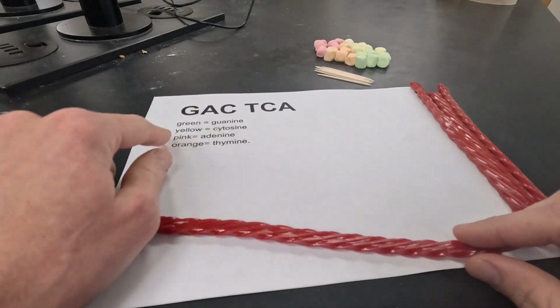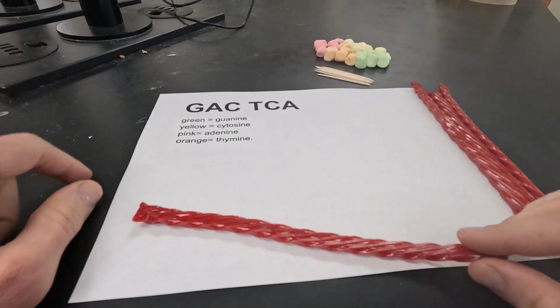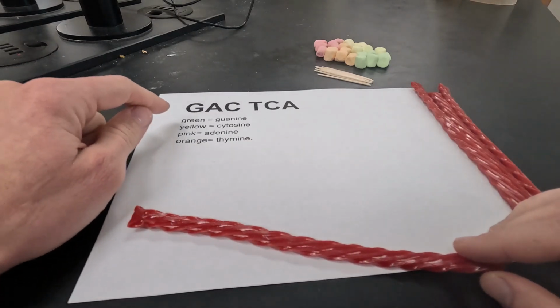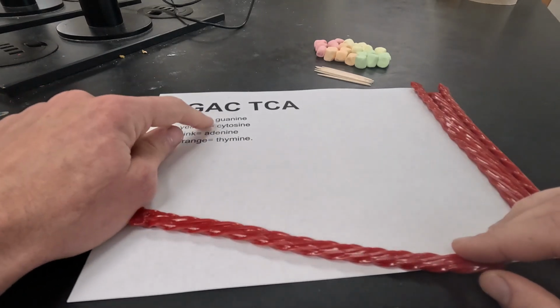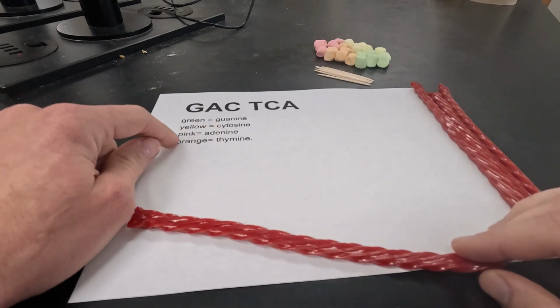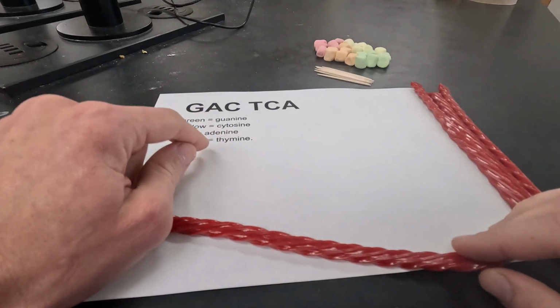We have the sequence here, GACTCA, on this page, so that's the sequence we'll use, and we have a key. So in green is going to be guanine, yellow is going to be cytosine, pink is going to be adenine, and orange is going to be thymine.